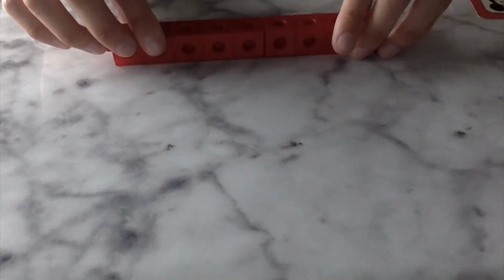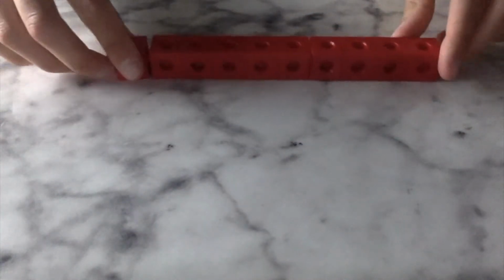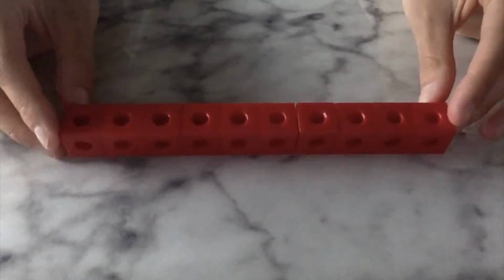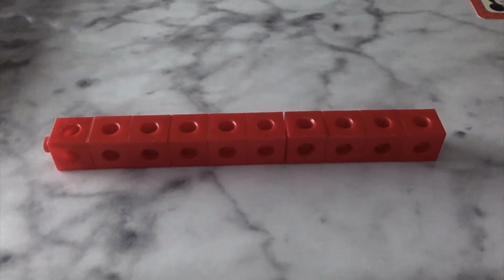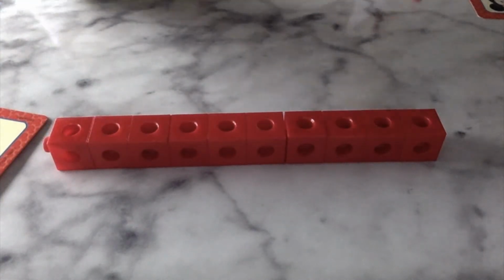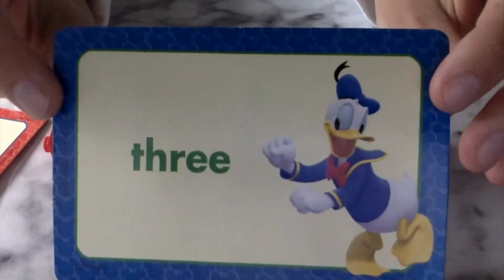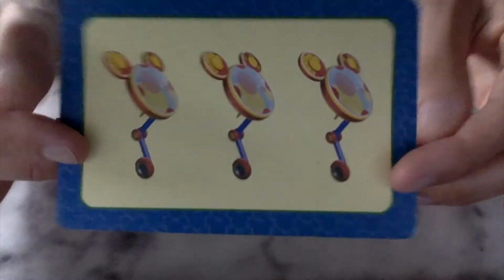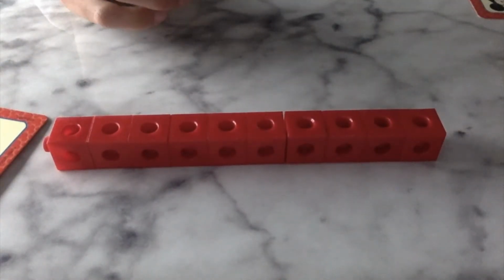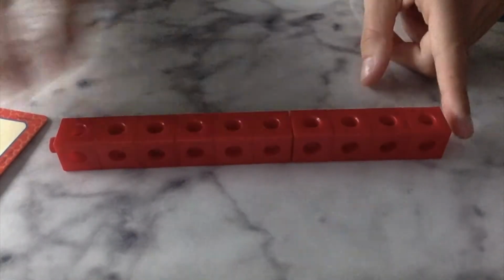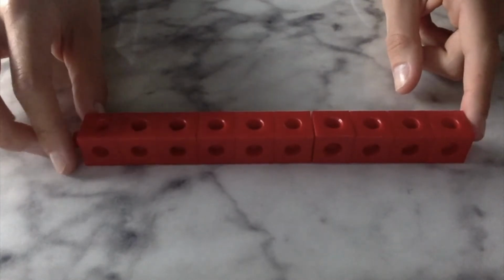Let's do another one. I'm going to put this back, so if you did this at home, make sure you have 10 together again. The next card I'm going to draw, 3. I'm going to take away or subtract 3 from my group of 10.